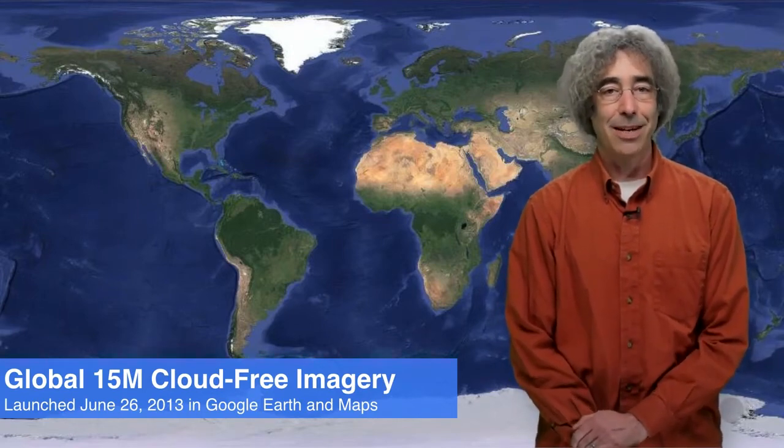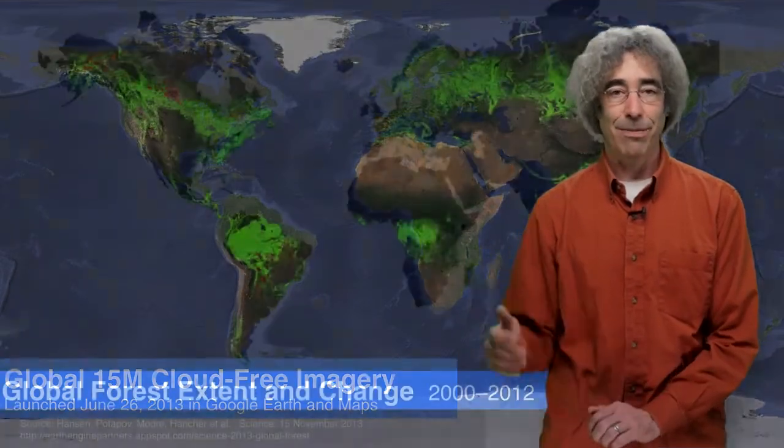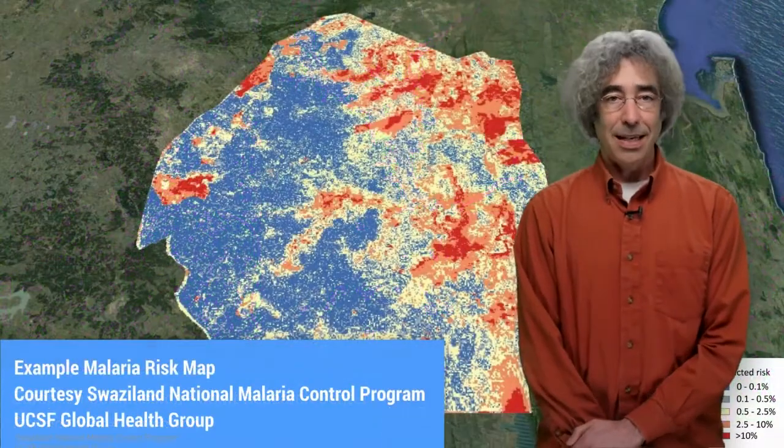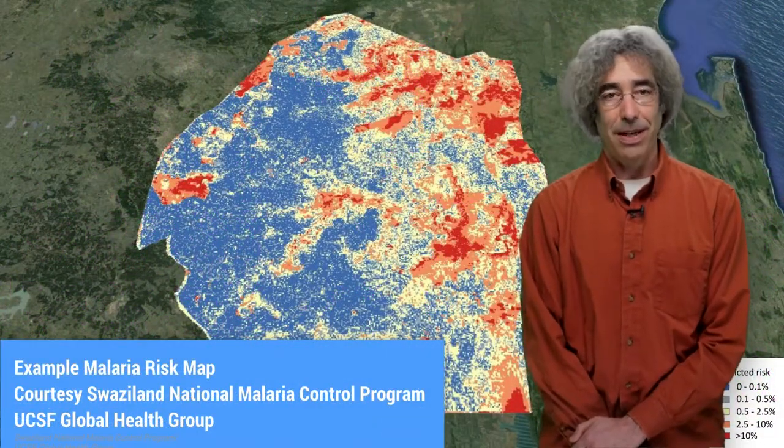Now we're providing the same tools and APIs to developers and researchers outside of Google who have been using it for things like monitoring forest cover change globally, detecting surface water, and estimating the risk of infectious disease outbreaks.